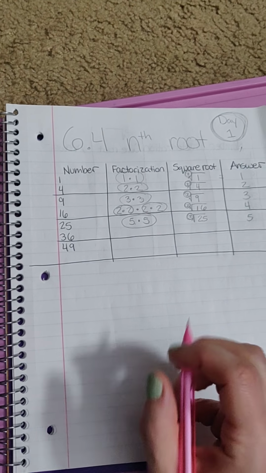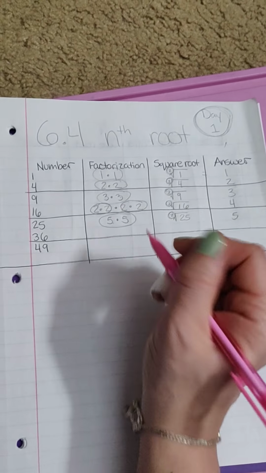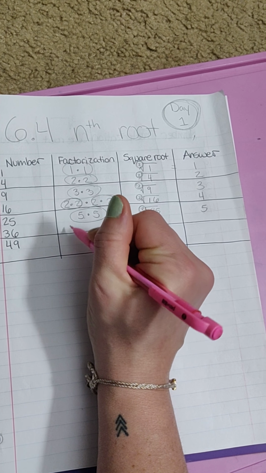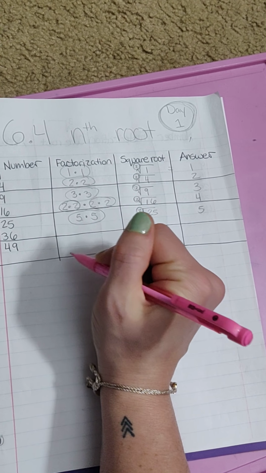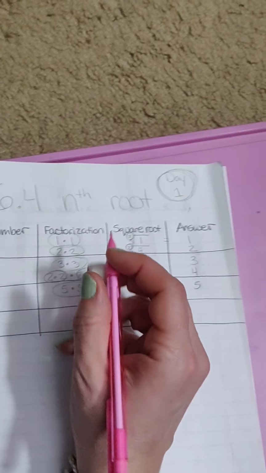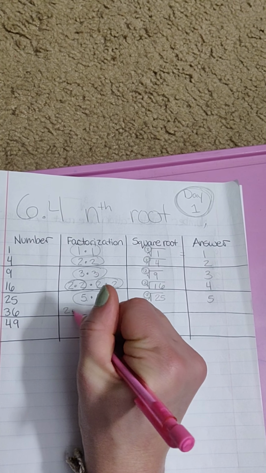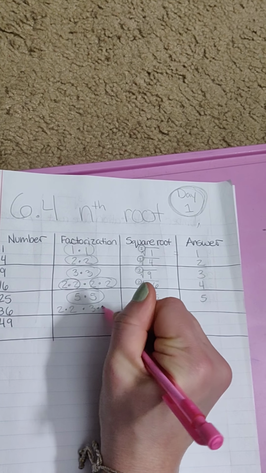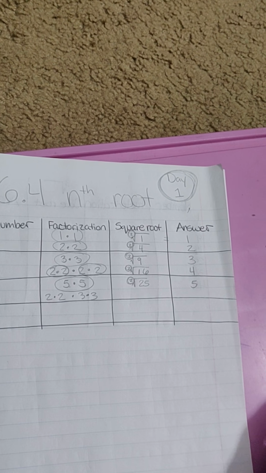All right, 36. 36 is the same thing as, get ready for it. Here we go. Sometimes we know this, sometimes we don't. 2 times 2 times 3 times 3. If you're like, oh, well, it's just 6 times 6.